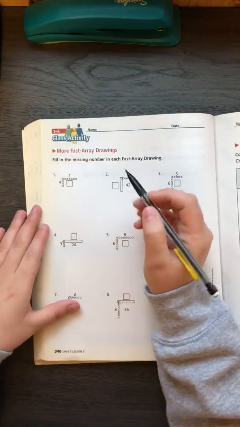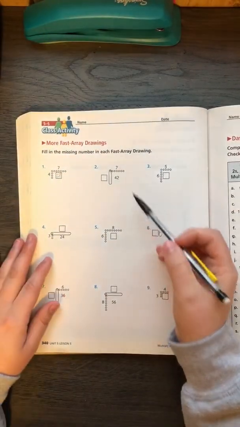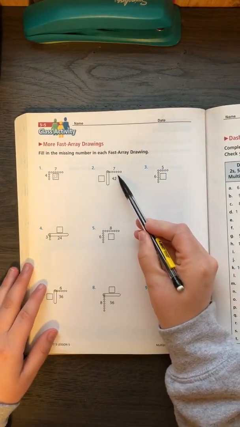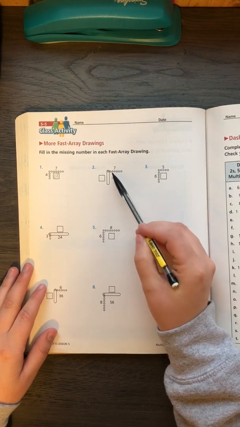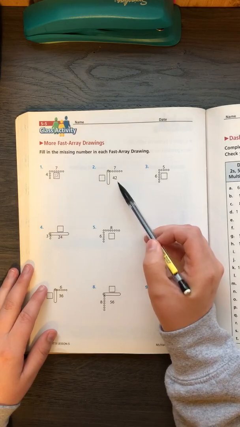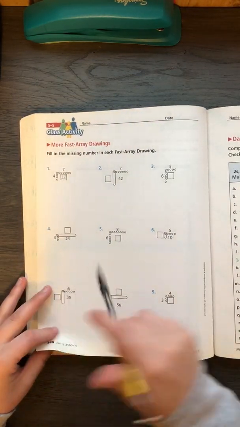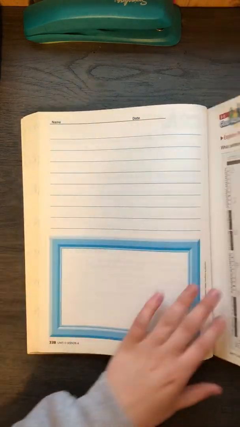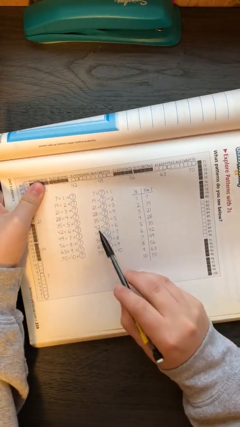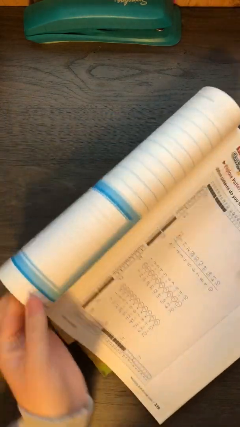Okay? So you put your 28 in there. Then this, we have our total number in here, but we're missing a factor. So what times 7 equals 42? If you need to go back and look, go ahead. Or 42 divided by 7. I might look for 42 divided by 7 equals 6.